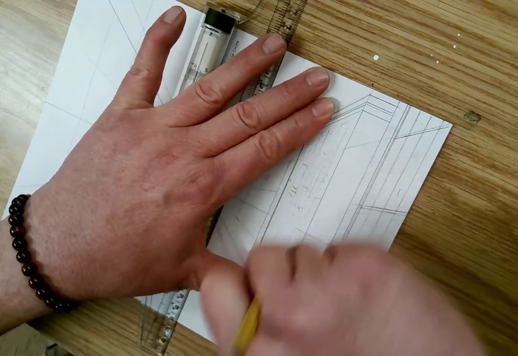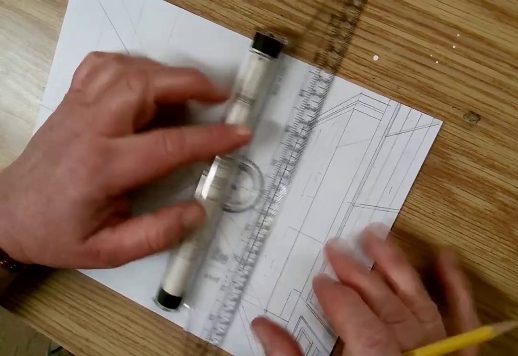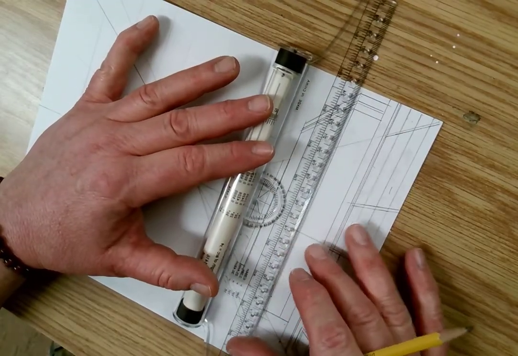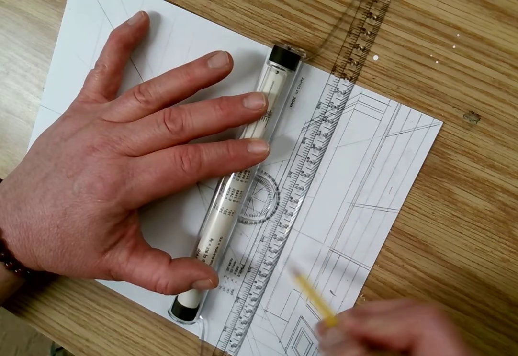Notice that I'm going light. I'm going light because I know I'm going to be erasing a lot of construction lines. So I'm going to bring this to here.